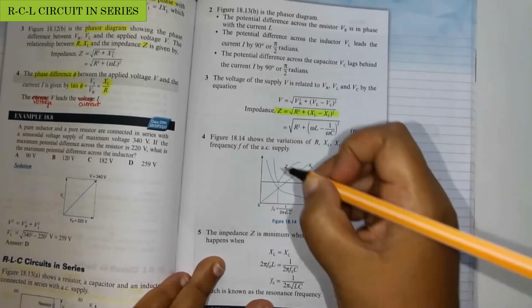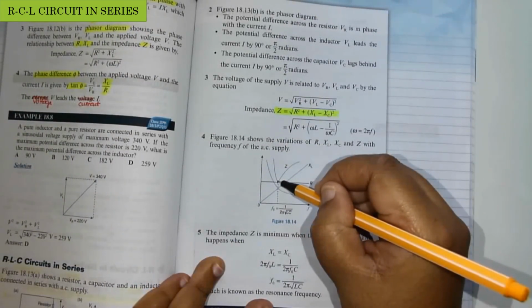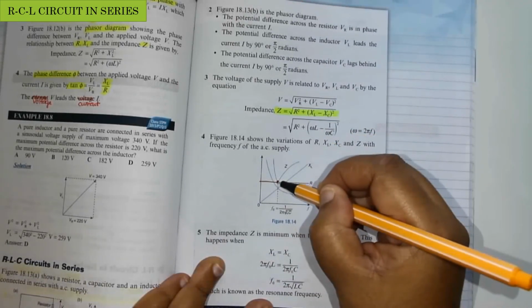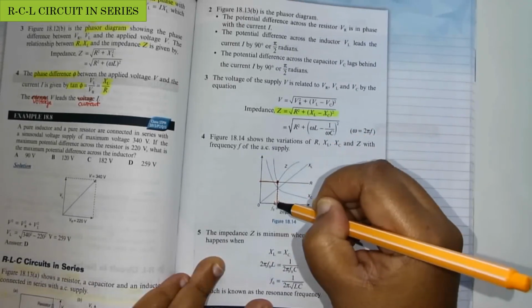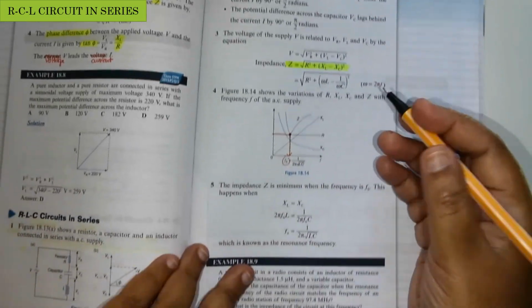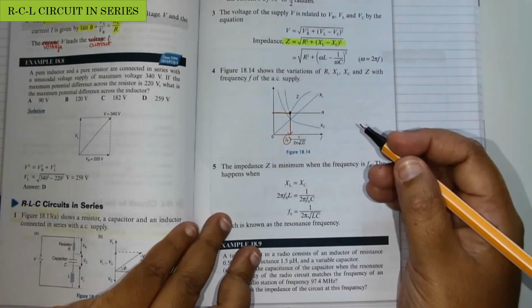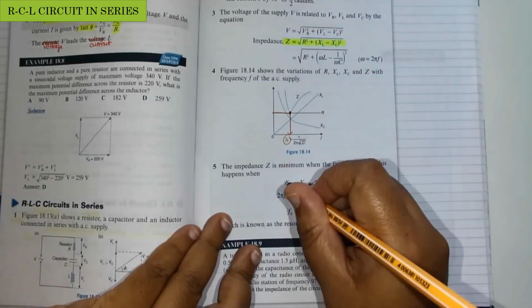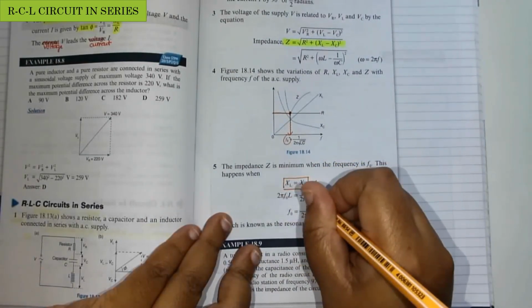You realize here this is the minimum impedance. The impedance Z is minimum at the frequency F0. That will happen when XL equals XC.